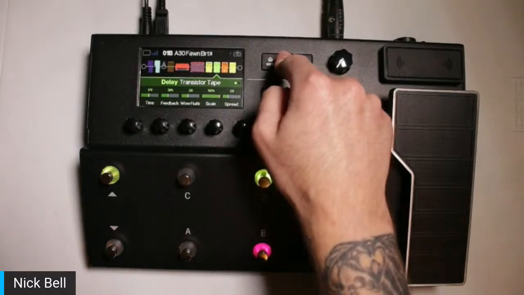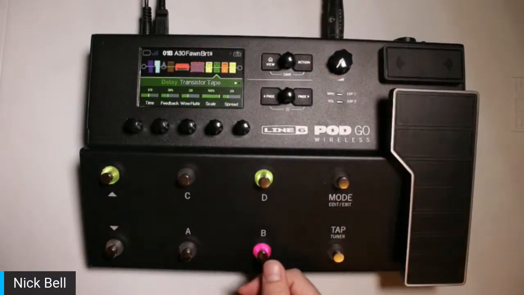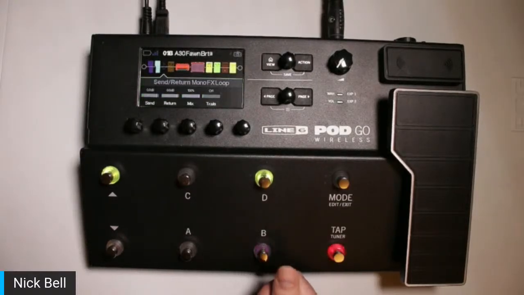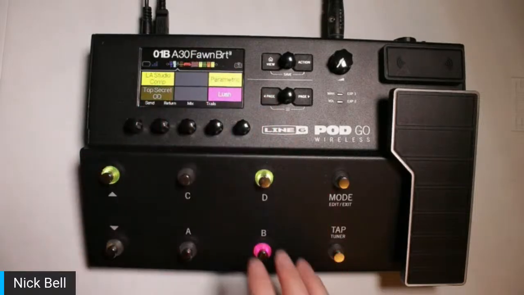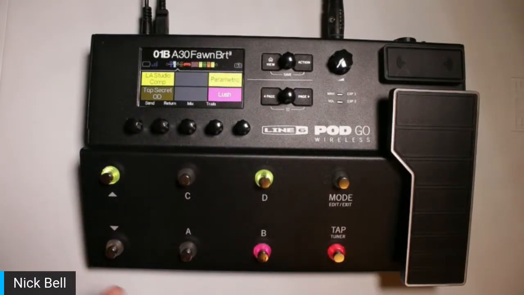So I can bypass that delay, and then now when I use this foot switch, the reverb and the effects loop turns off while the delay turns on. All these are doing is just putting those blocks in a bypass state. So depending on whatever state they're in when the foot switch is on, and vice versa, you get the idea. You can move some stuff around.